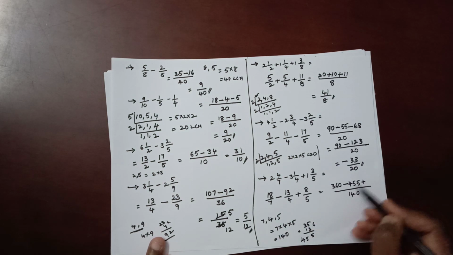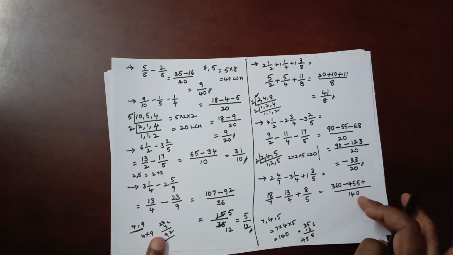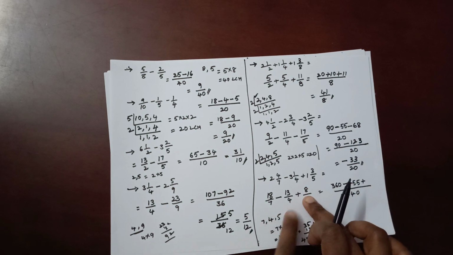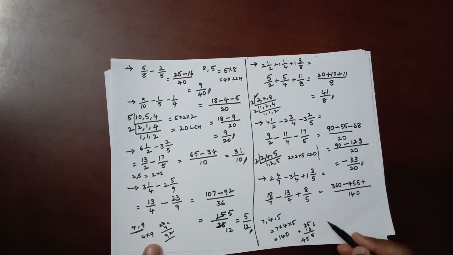Sign is plus. This 5, how many times is it going in 140? 7 into 4 times, means 28 times. Now 28 into 8. 8 eights are 64, 8 twos are 16, plus 6, 224.